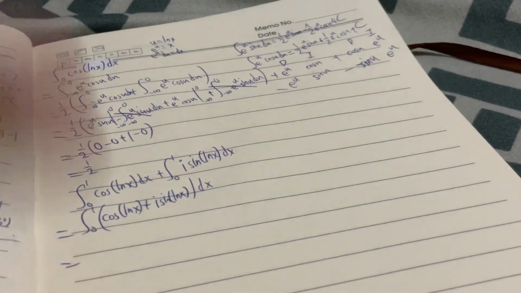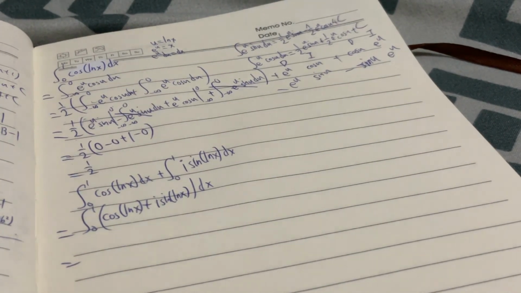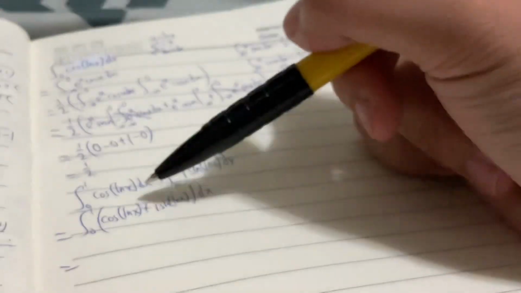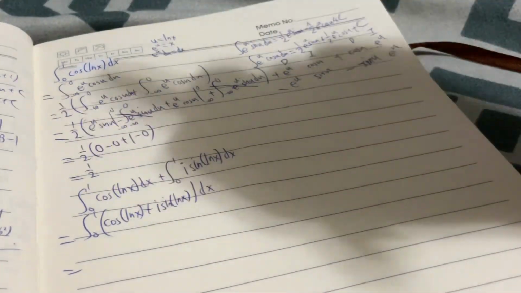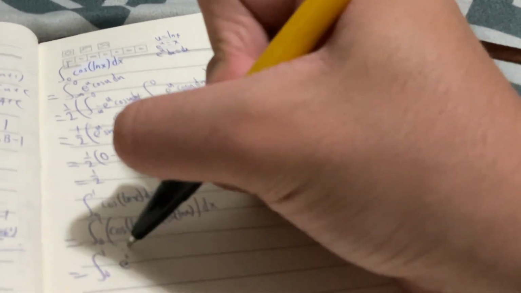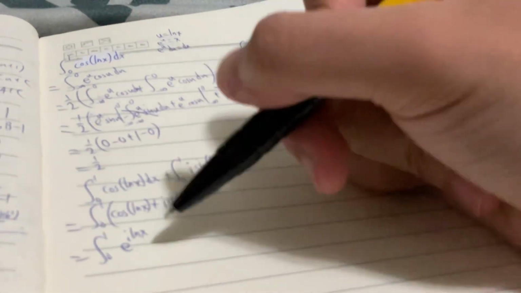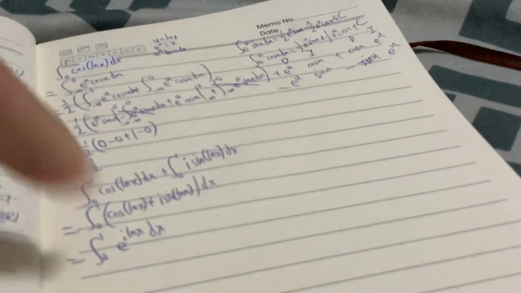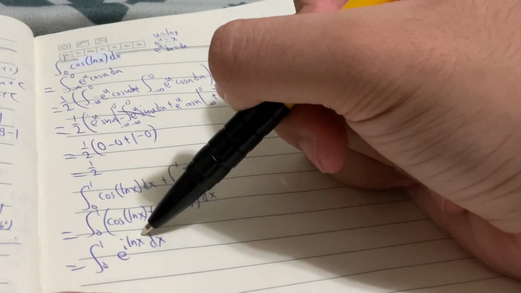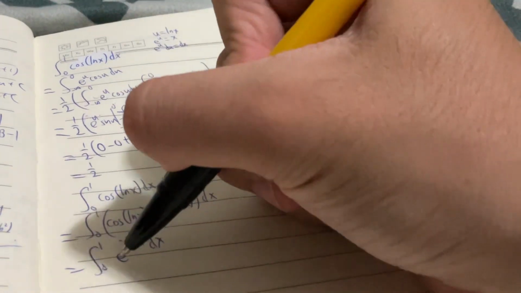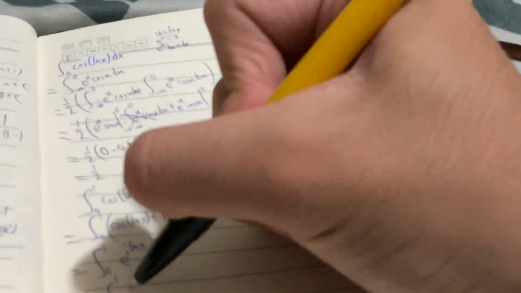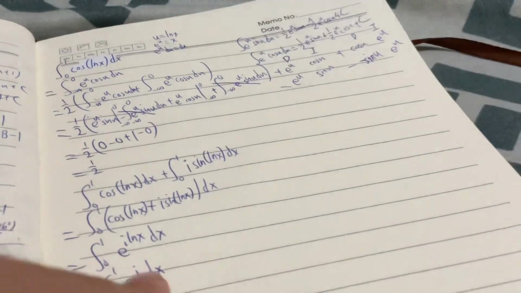You can use Euler's formula: cosine of something plus I sine of something gives e to the power of I something, so you get e to the power of I ln x dx. So overall, you can put I into the ln, so e and ln will cancel each other out, and you get x to the power of I dx.